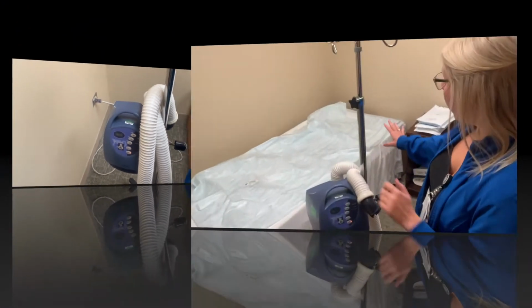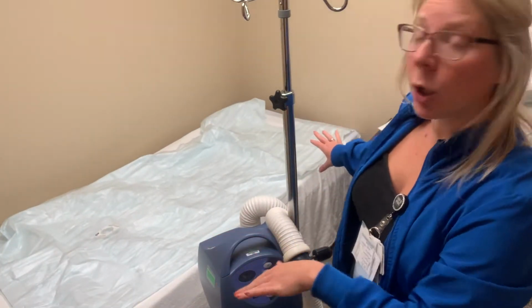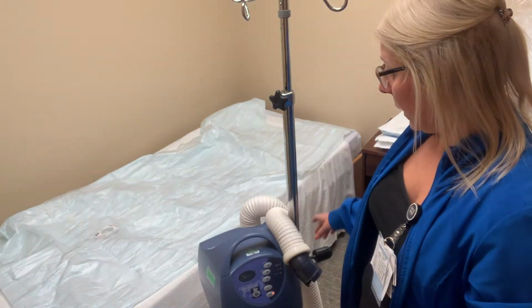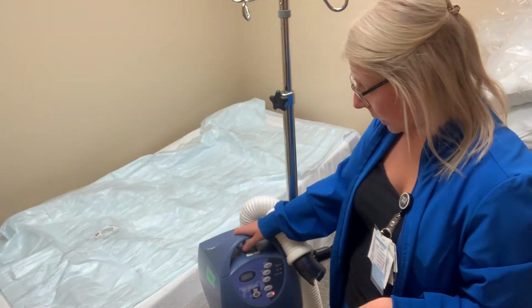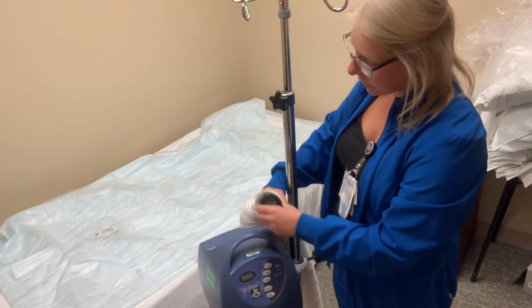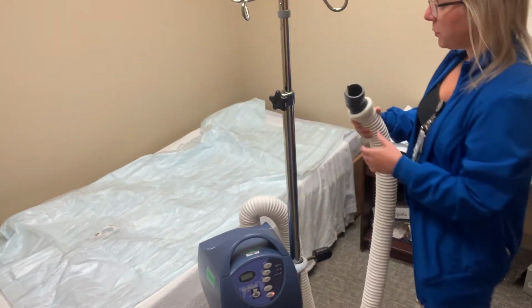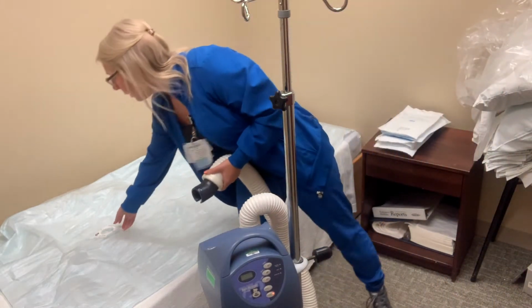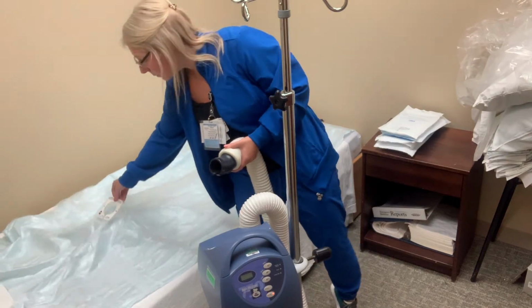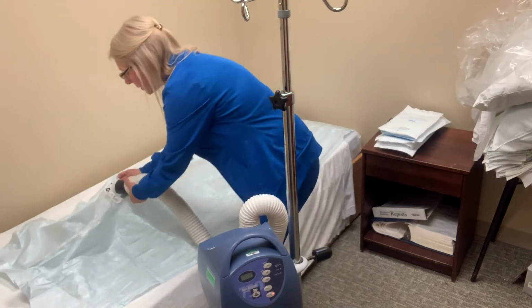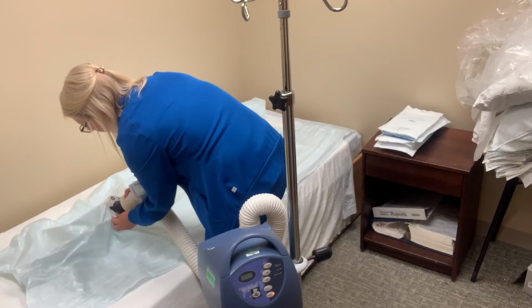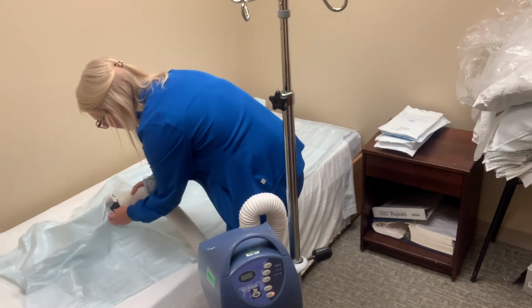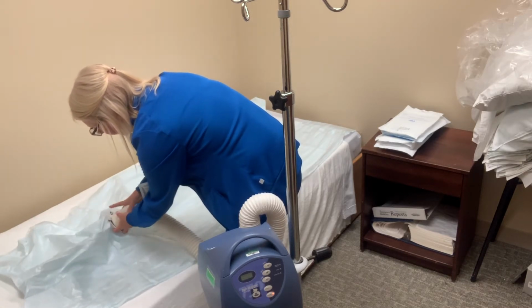And it turns off. So here we have a full body, over the body adult warming blanket. I have my Bair Hugger plugged in. Next thing you're going to do is take this hose, and on each Bair Hugger blanket there is going to be a little opening right here where you just insert that, push it through. Sometimes you need to use a little bit of force to get it in there, and that's perfectly fine.